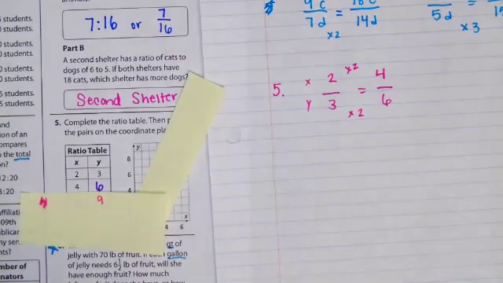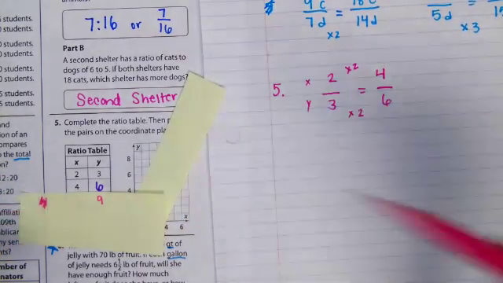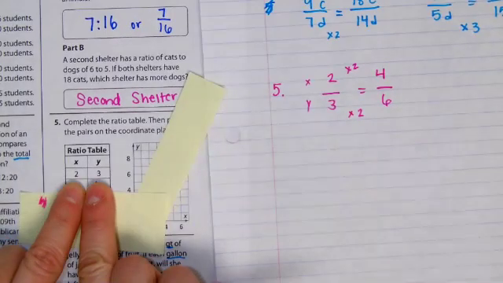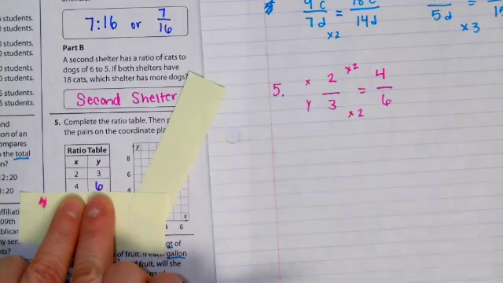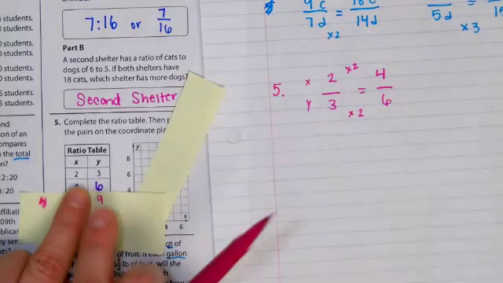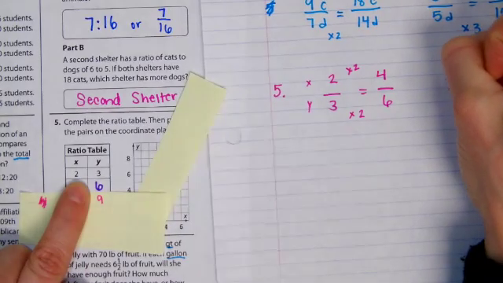Here is my recommendation. Sometimes these don't go in order like this. And so the best bet is to start back with what the problem gave you, not this answer, because if you get this wrong and then you use that to get the next one, then that will be wrong as well. So go back to the beginning, start with that ratio of 2 to 3, all right?